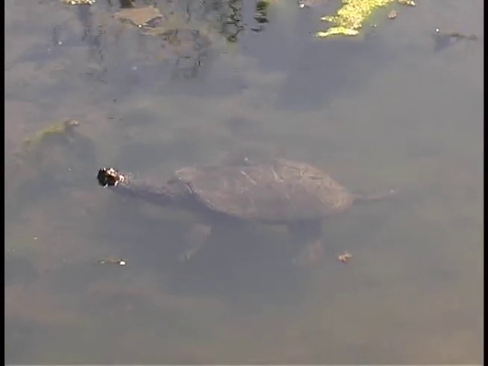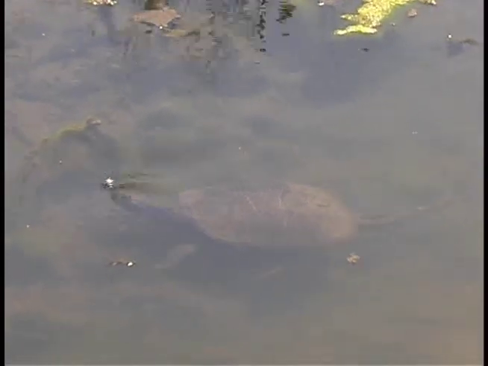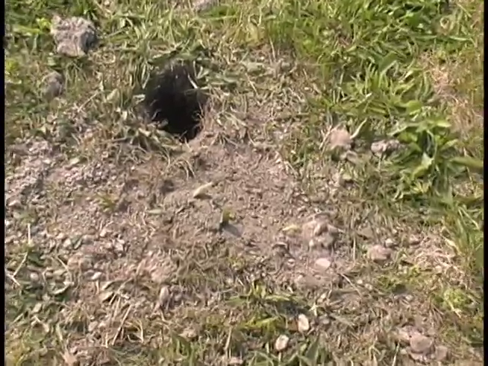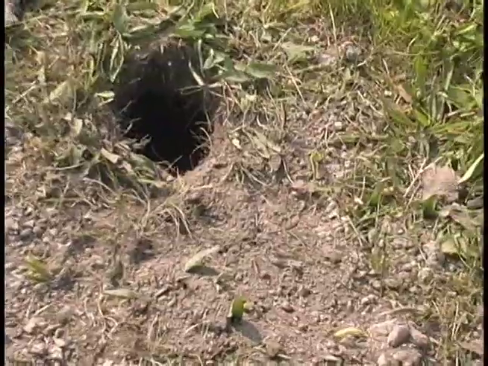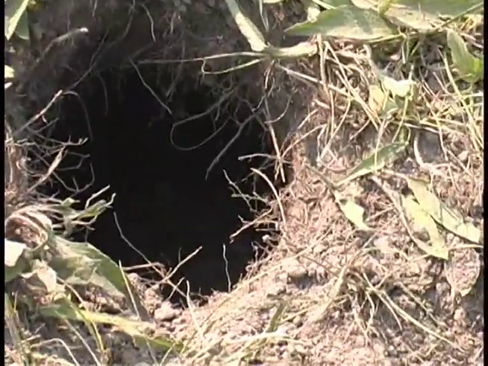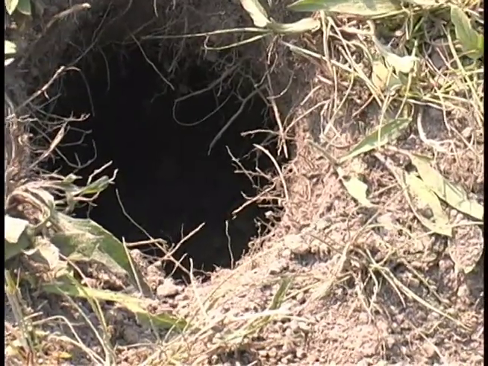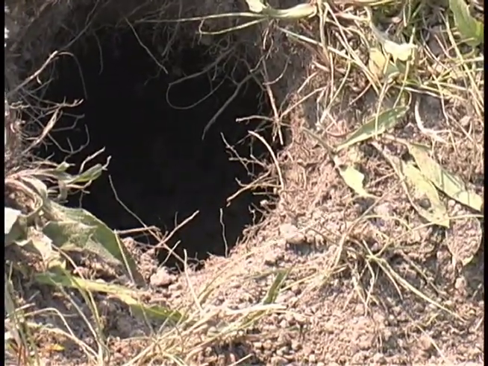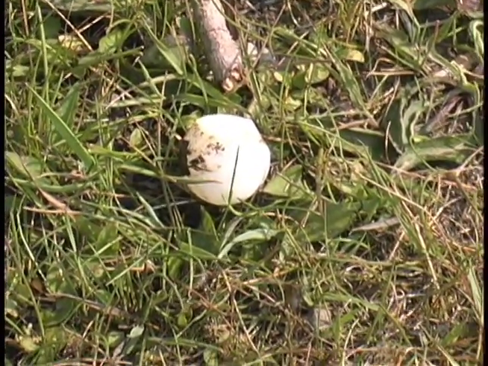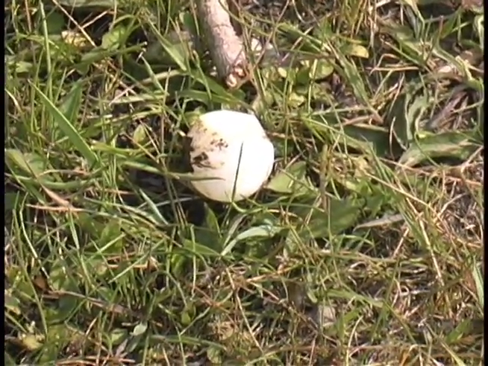When all eggs are deposited, the nest hole is covered before the turtle returns to the pond from which it emerged just a few hours earlier. Raccoons, skunks, and other nocturnal predators often raid turtle nests soon after the eggs are deposited. On the morning after this nest was established, there was evidence that at least some of the eggs were removed overnight.